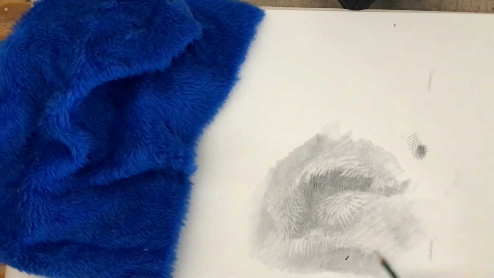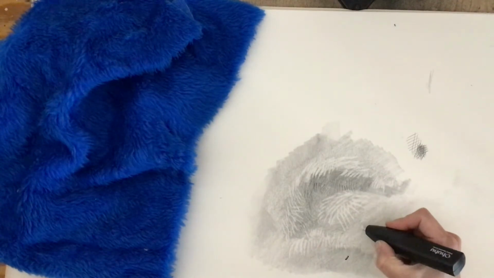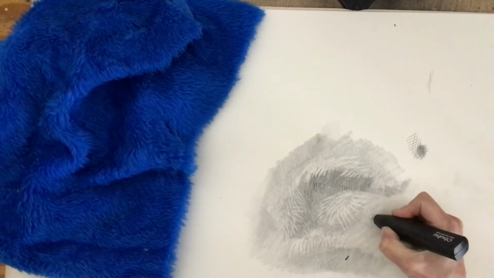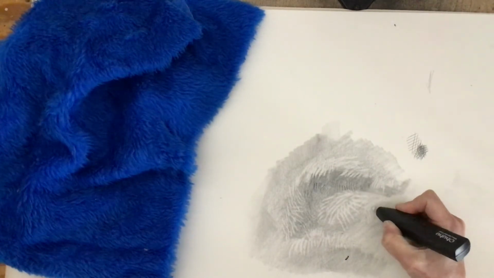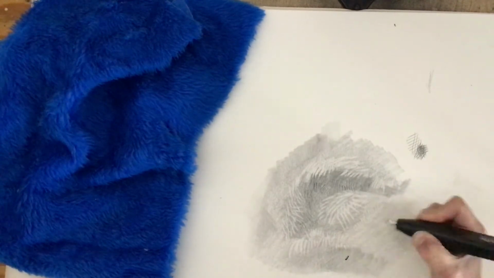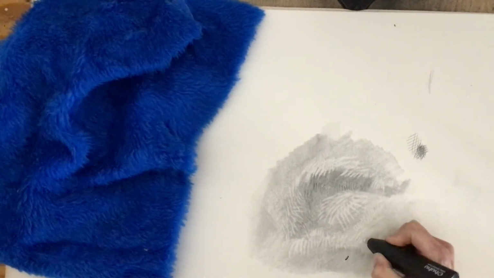And in this area, I'm just going to create a sort of general fuzzy texture, and I'm going to try a different tool. I don't know if you have access to an electric eraser, but these are really fun. Super fun noise.